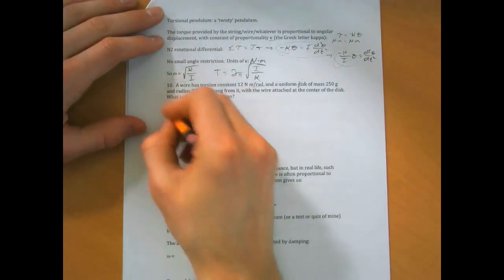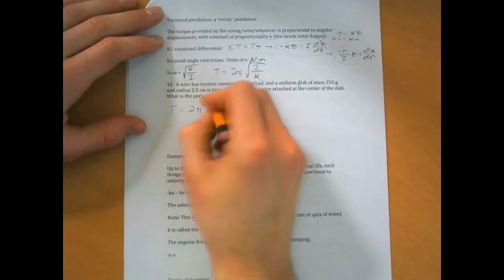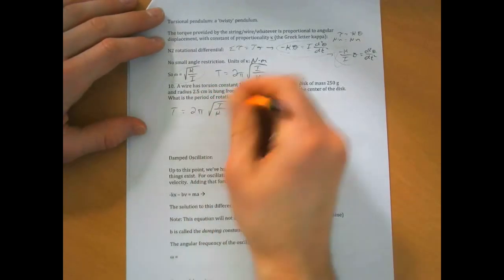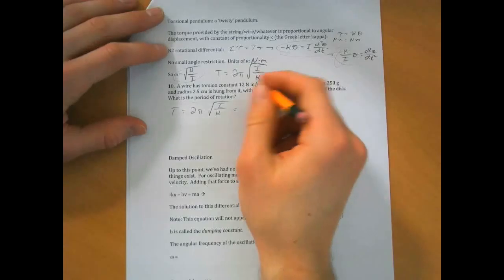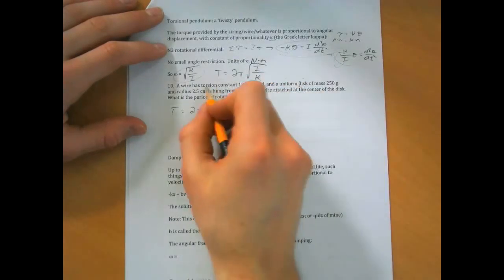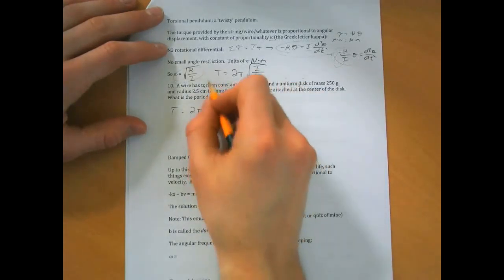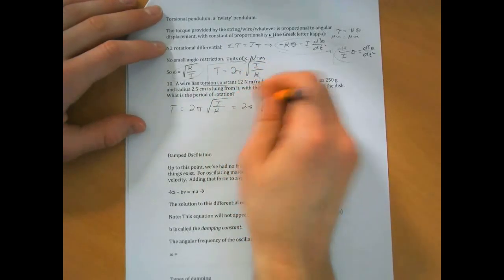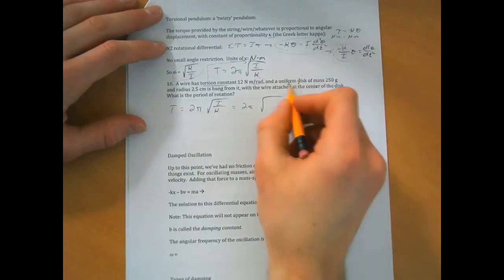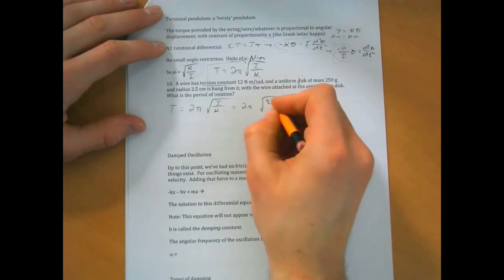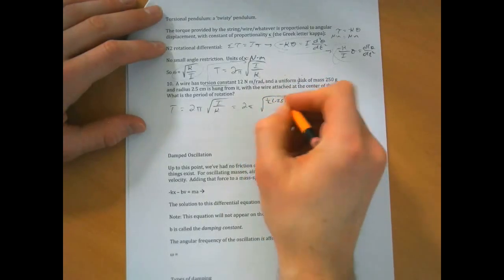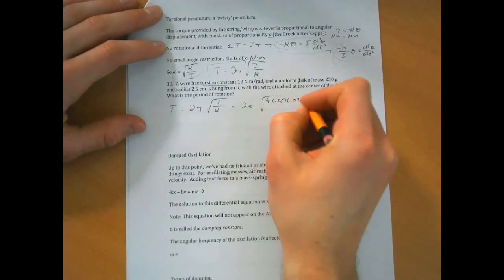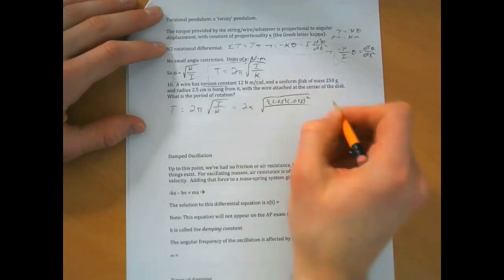Well, we know the period is 2 pi root I over kappa. Torsion constant means kappa, in case I didn't make that clear. So that's 2 pi root, for a uniform disk, the moment of inertia is 1/2 m r squared, over kappa, which is 12.